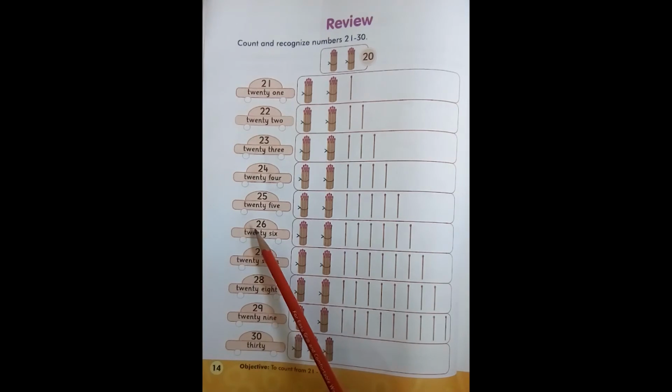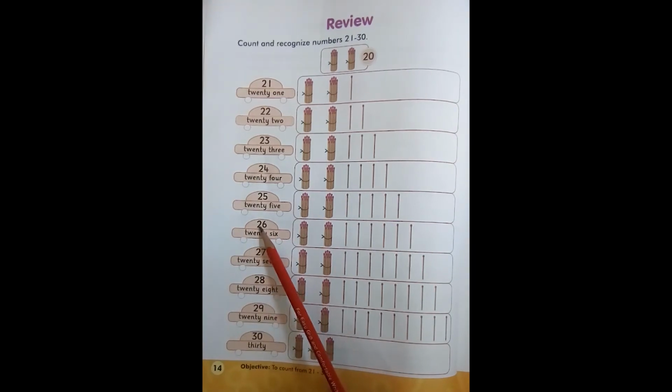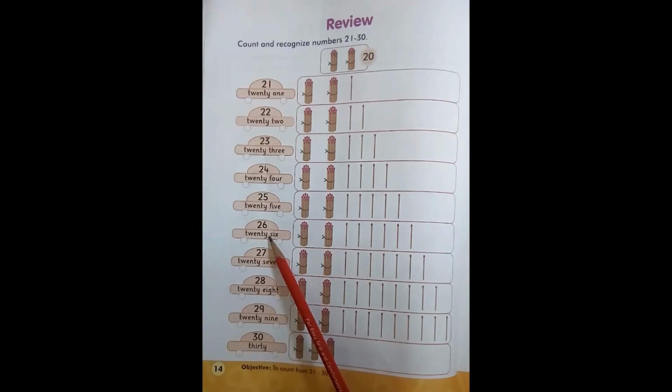2 bundles of 10 make 20 and 6 matchsticks. So this is 26. T-W-E-N-T-Y 20, S-I-X 6, 26.